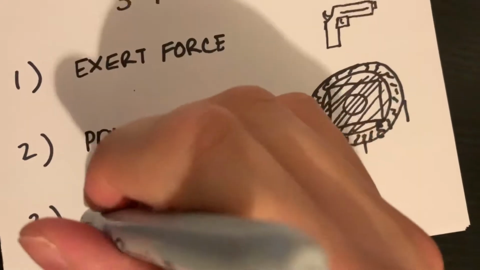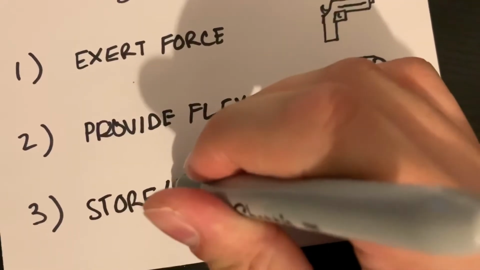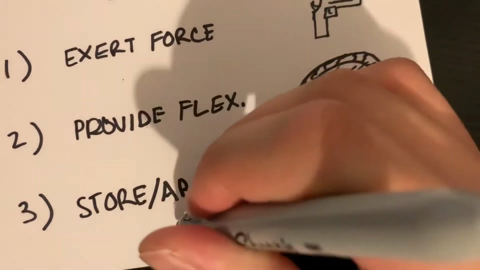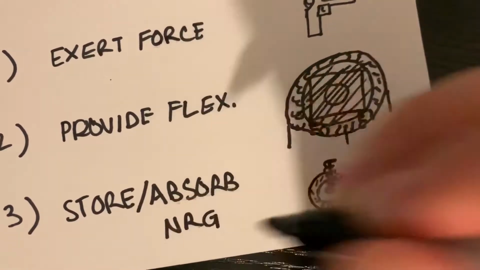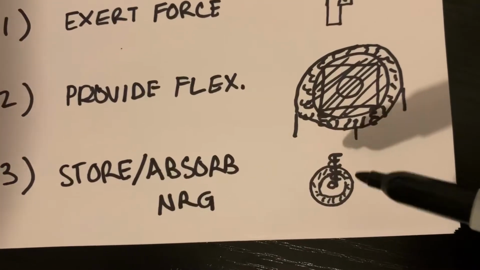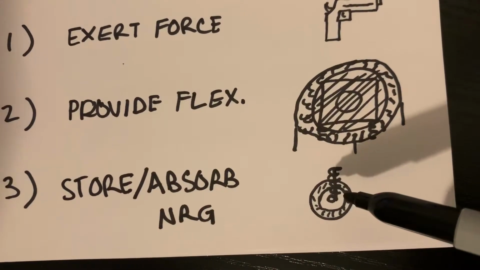And the third is to store or absorb energy. An example of absorbing energy is the shocks on a vehicle.